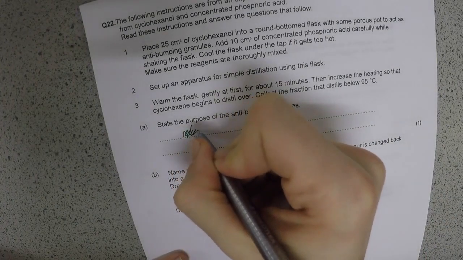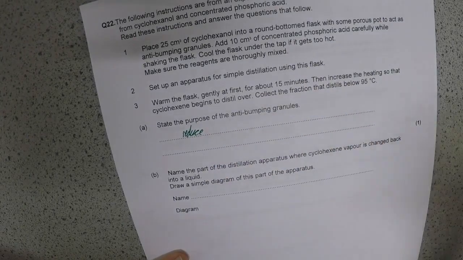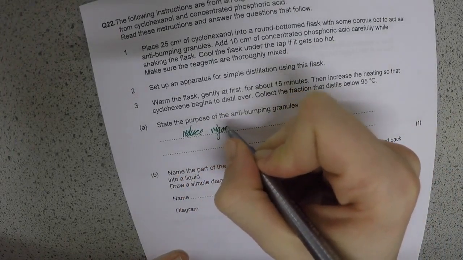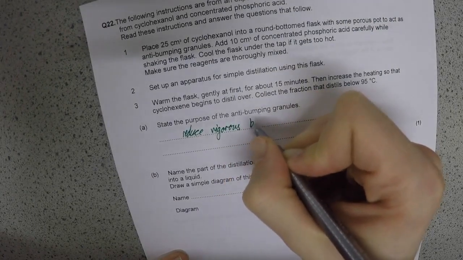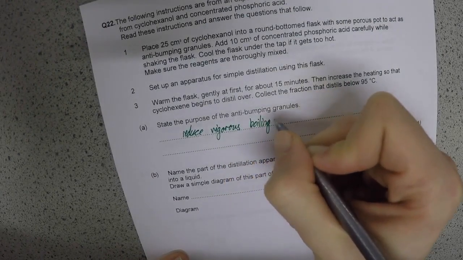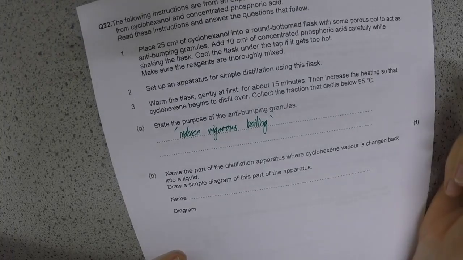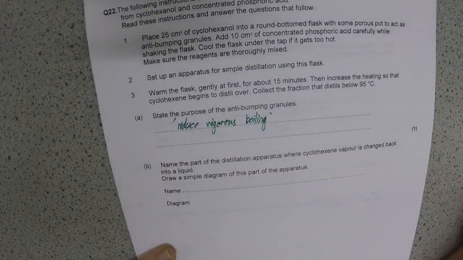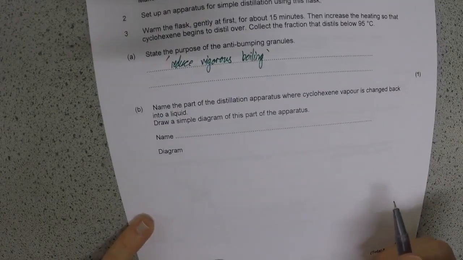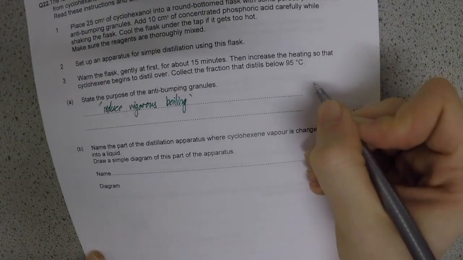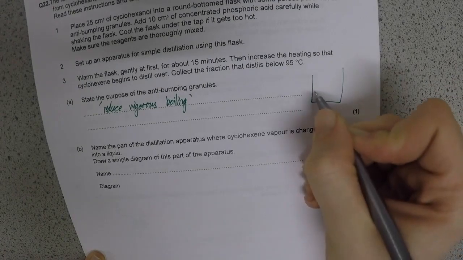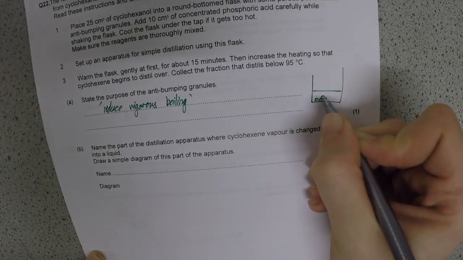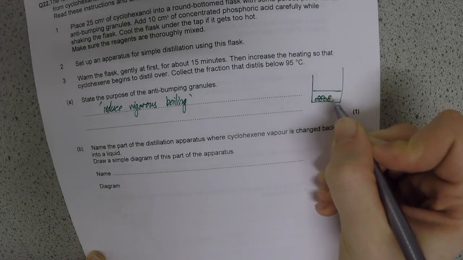Again, these are just little catchphrases, important phrases to remember to pick up the marks. So reduce vigorous boiling. They don't like vigorous for some reason. So for some reason, that's the phrase we want to use. We want to have smooth boiling. We don't want vigorous. Use that. We get our mark. Hopefully you remember, just in case, we've got our beaker, we've got some water in there. Remember we added those little glass beads, and they kind of sit around the bottom.